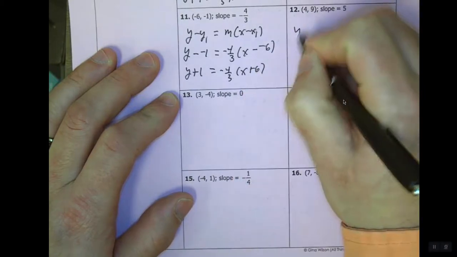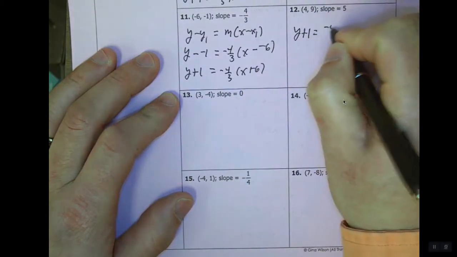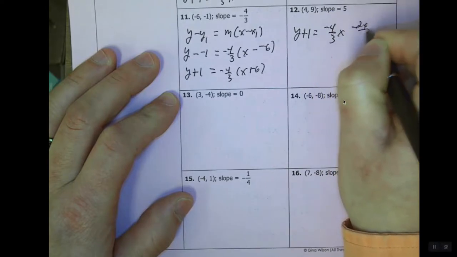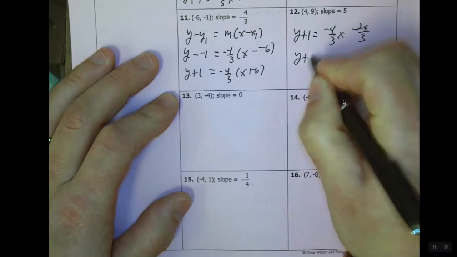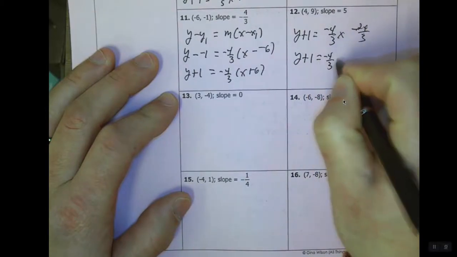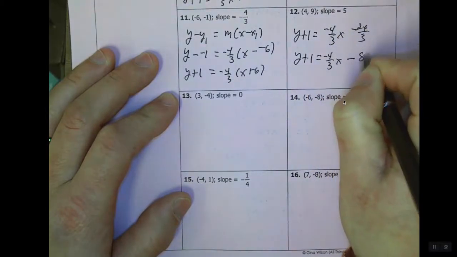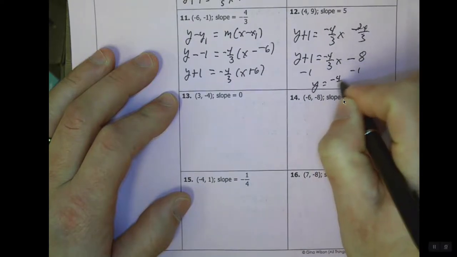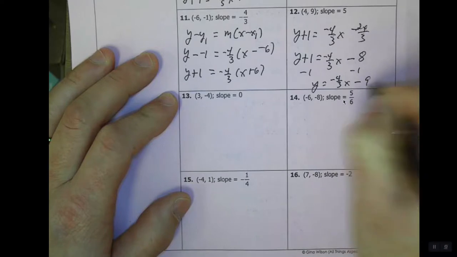Then I distribute that 4/3. Then I reduce. Now I'm going to subtract 1. So I get y equals negative 4/3 x minus 9.